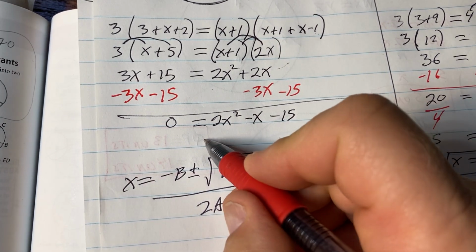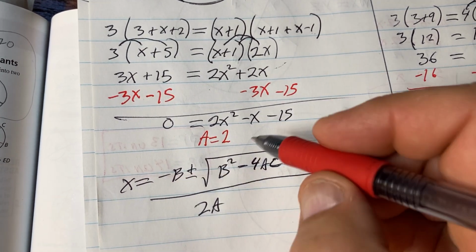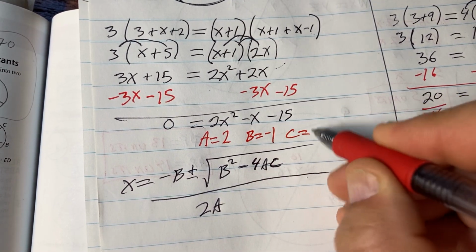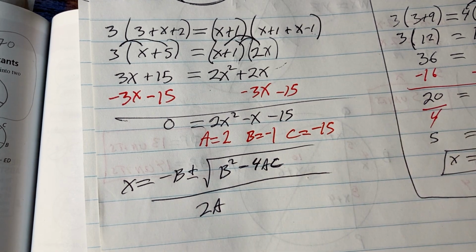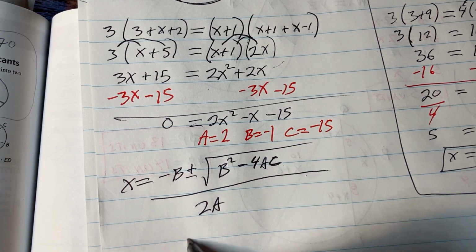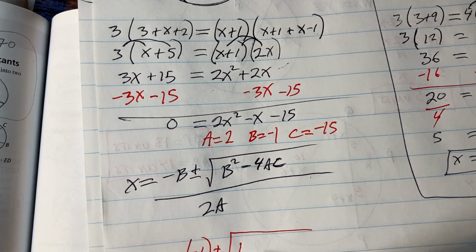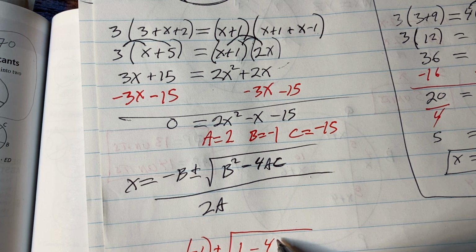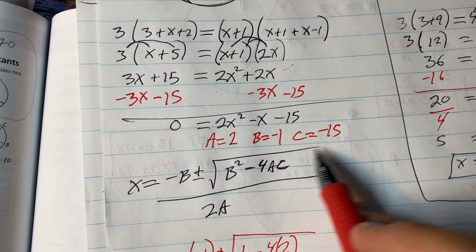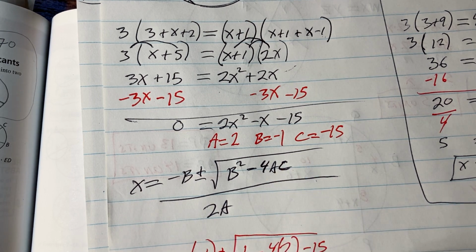Okay, so a equals 2. B equals -1 and C equals -15. So x equals negative b is -1 plus or minus b squared. So -1 squared is 1. Minus 4 times a is 2. That looks like 42, so make sure you do 4 times 2. And c is -15. All over 2a. 2 times a is 2.